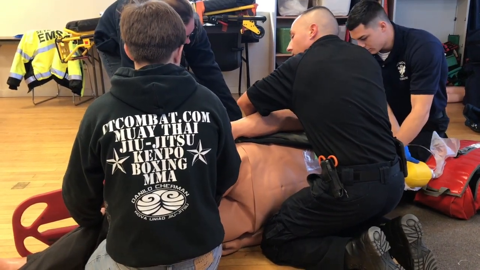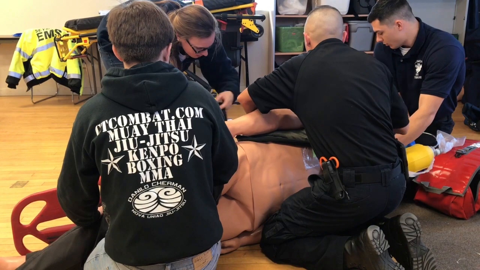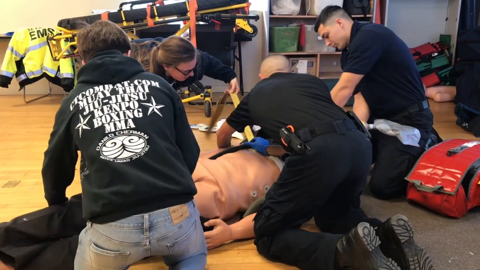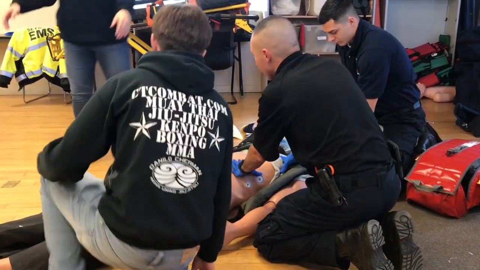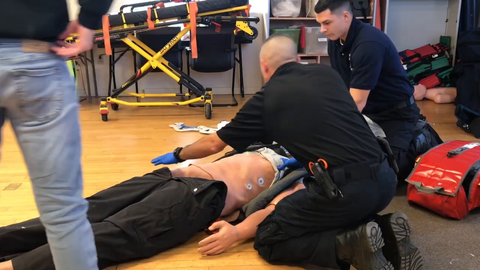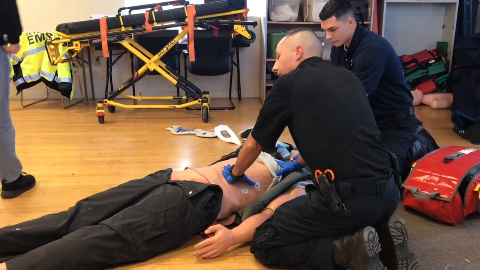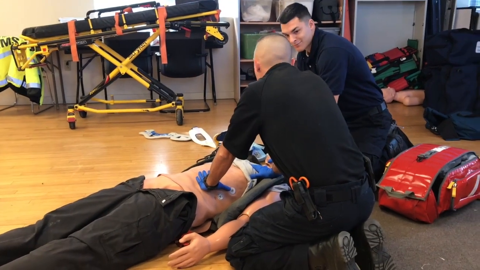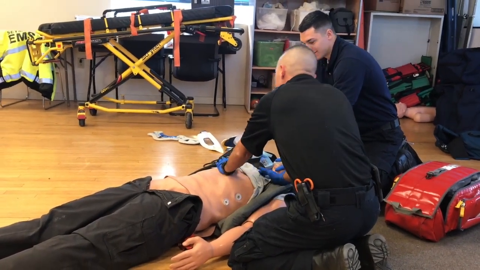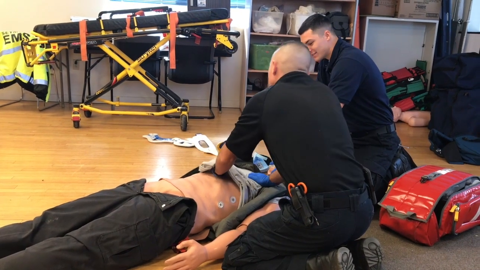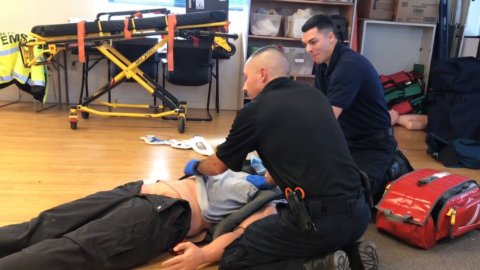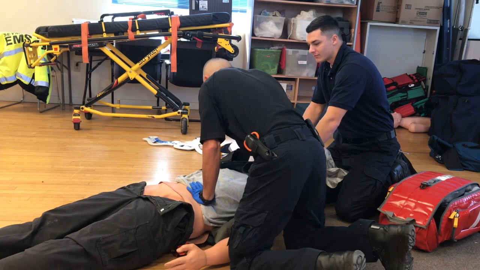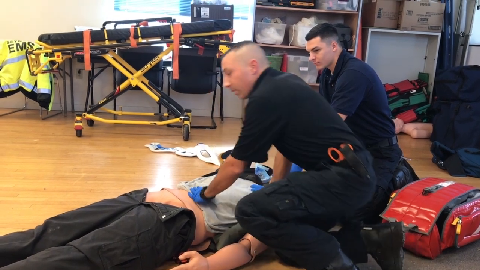C-spine's count. We'll roll the patient back. 3, 2, 1. Okay, we secure the patient to the backboard. Middle, bottom, top, legs, head. Secured. Good. Then at this point, we would manage any secondary injuries if we had any. None. We would reassess our patient every 5 minutes because he's unstable. That's it, I'm done with the station.